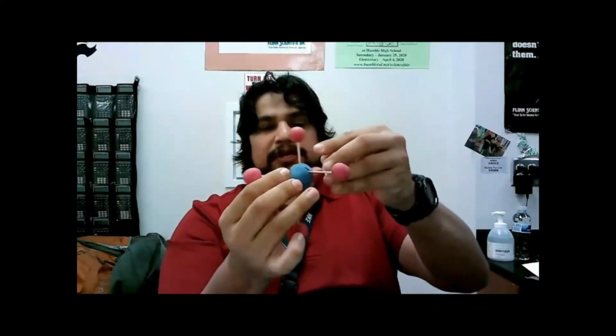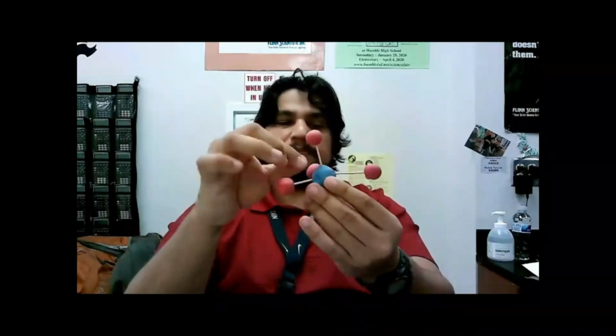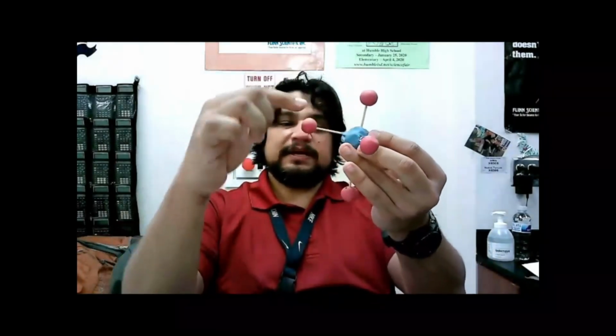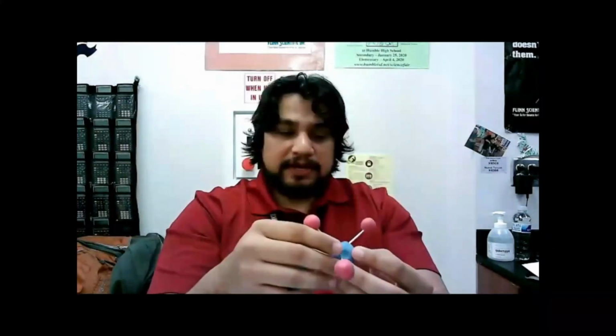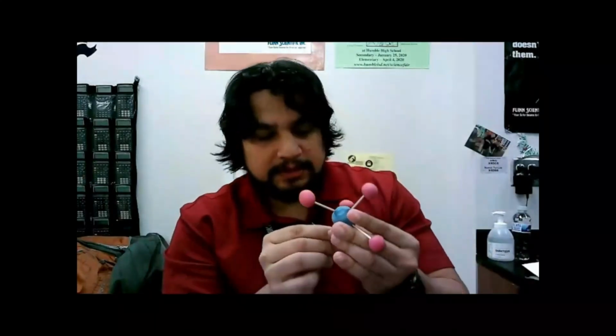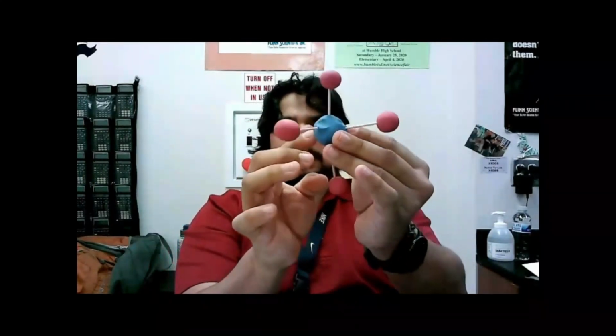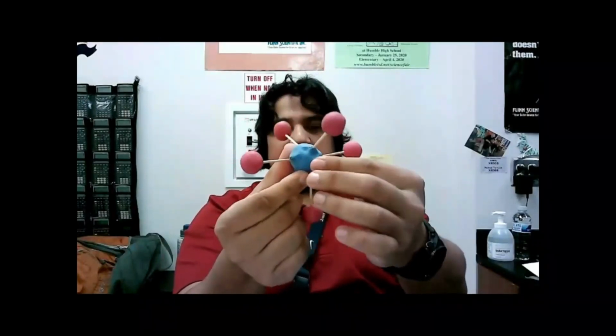His force is pushing these guys back up, and we end up with a molecule that looks something like this. Everything is symmetrical, everything is good.